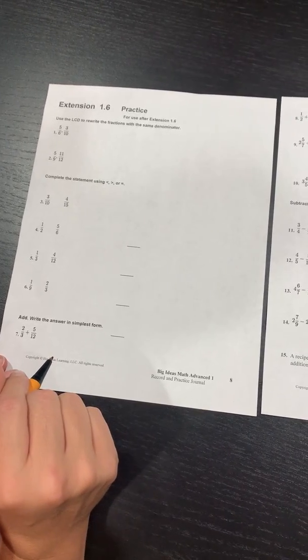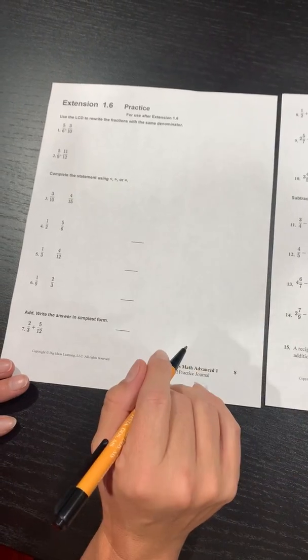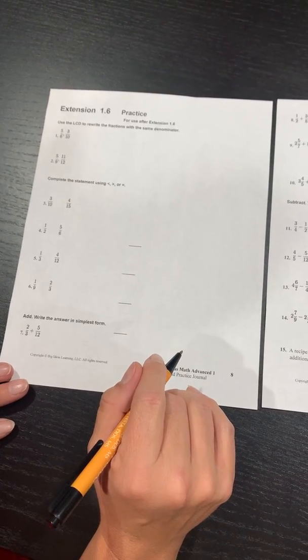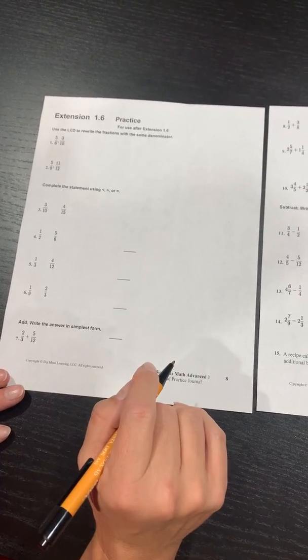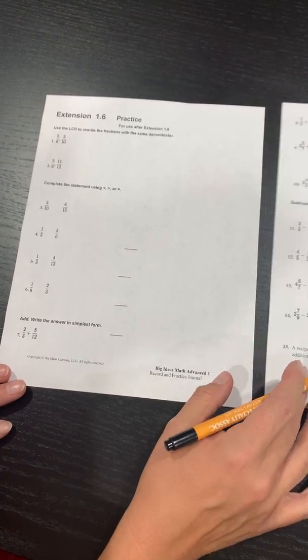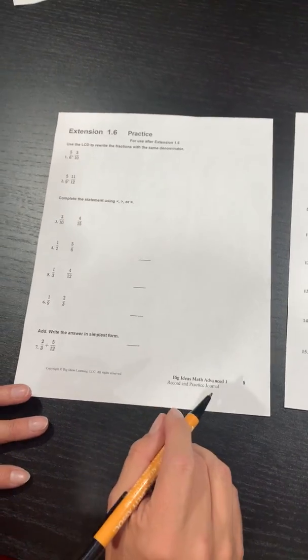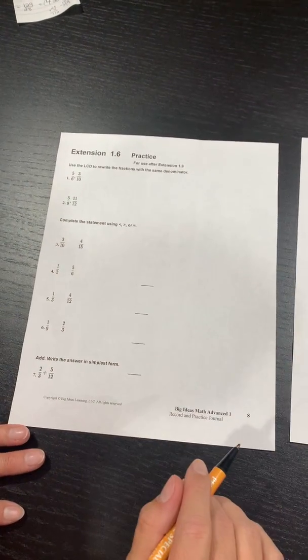I'm going to do 3 of your homework problems for you. Should be a refresher. You guys spent a lot of time last year working on fractions with your 5th grade teachers, so I just wanted to give you a quick refresher. I'm also going to post some other YouTube videos that you can watch in case you forgot how to do it. So the extension 1.6 practice part is going to be your homework.